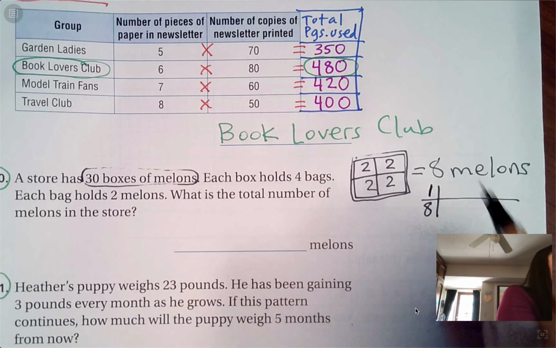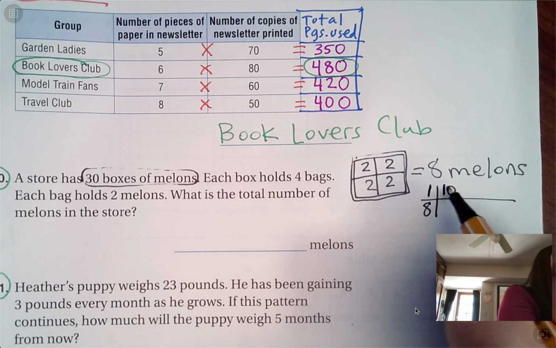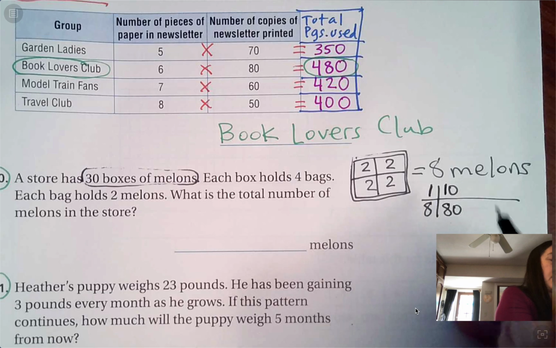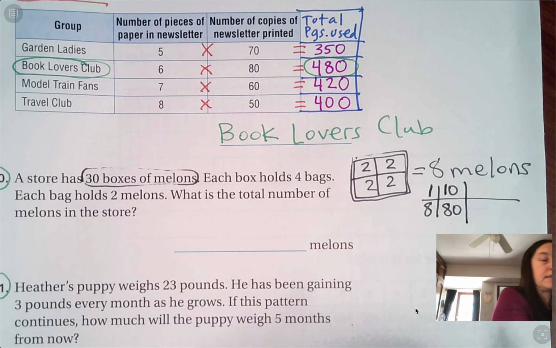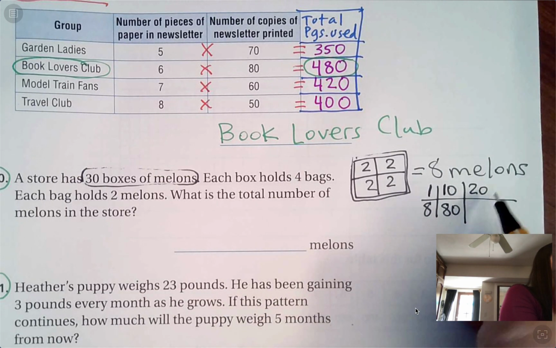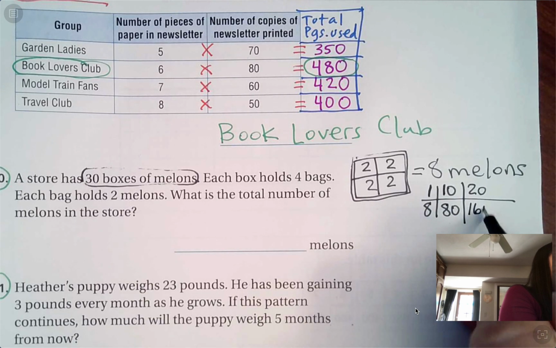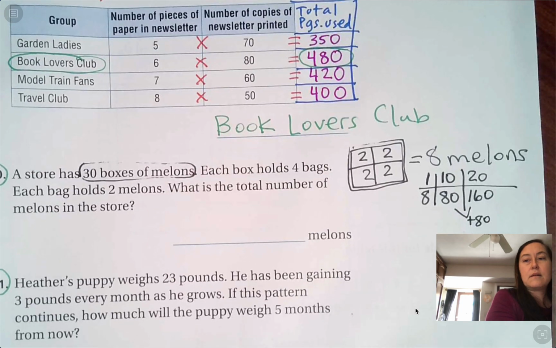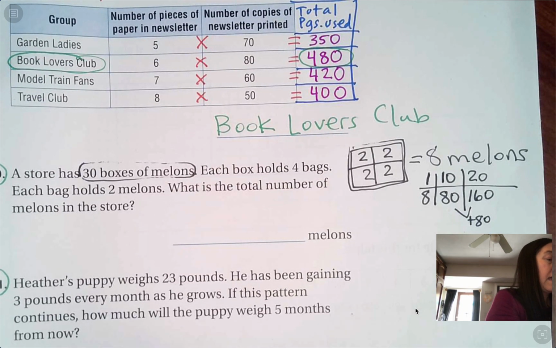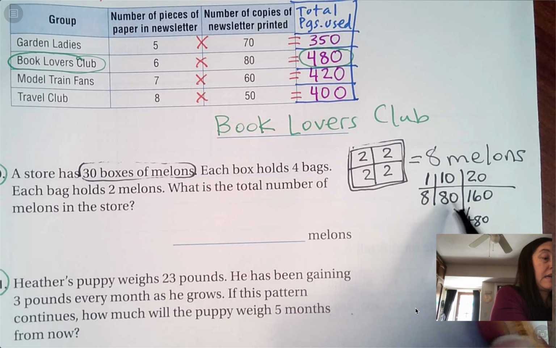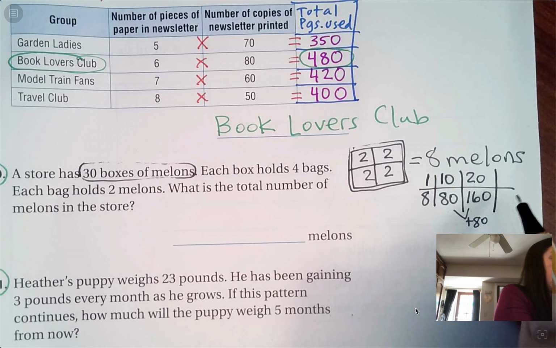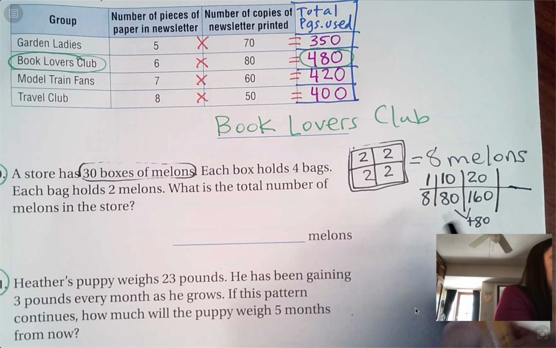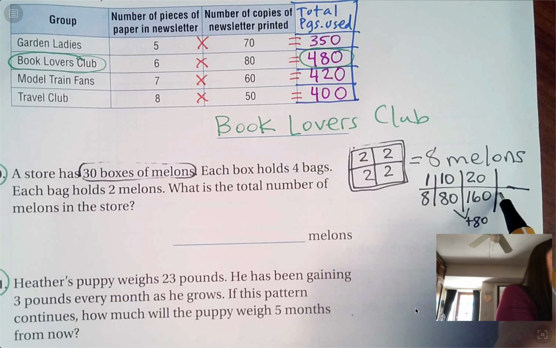Oh boy. Well, I could times it by 10. 10 boxes would be 80 melons, right? And if 10 is 80 melons, 20 boxes would be 160 melons. I'm just adding 80. Yes. And 30 would really be the 80 plus the 160. Or I could even think, well, 16 plus 8 is 24, right?